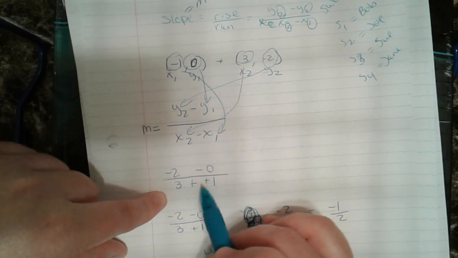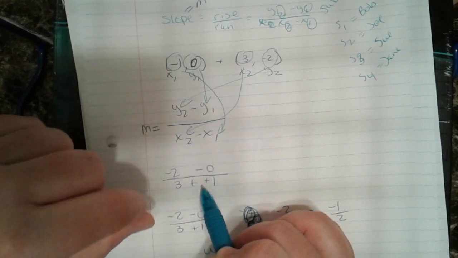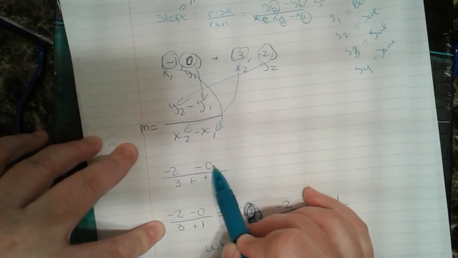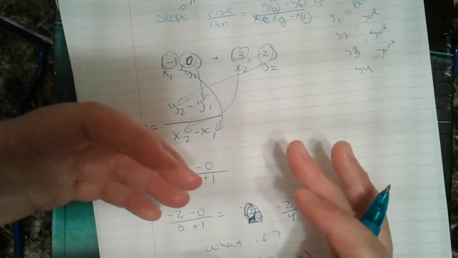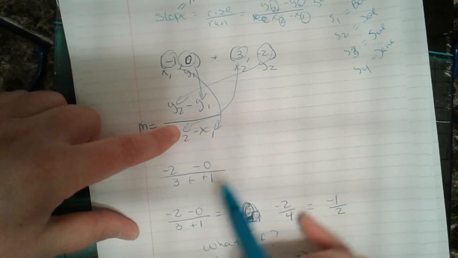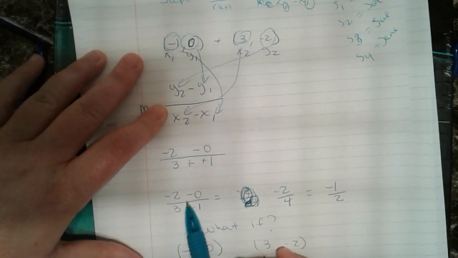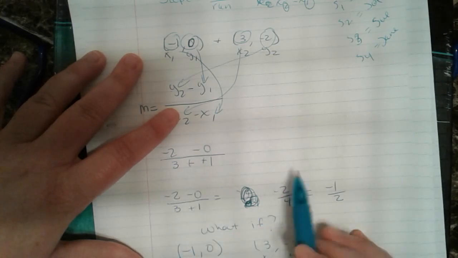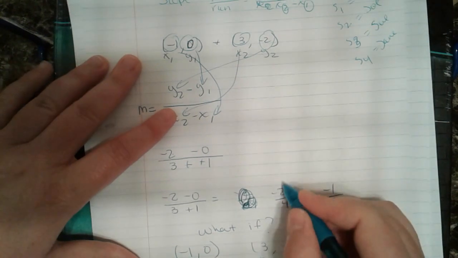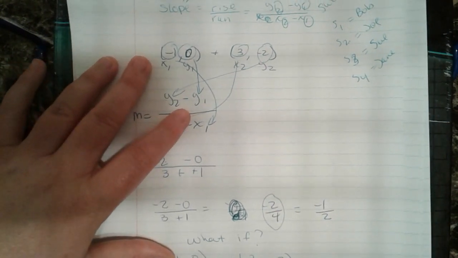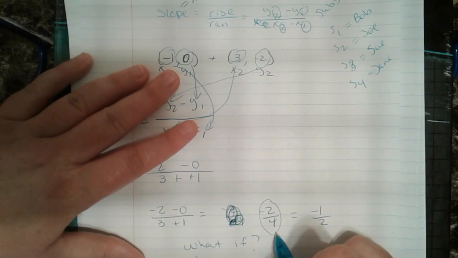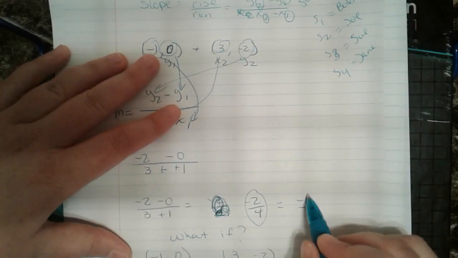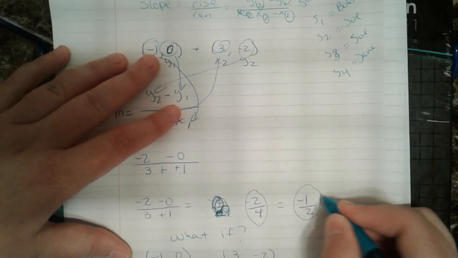A lot of kids will forget this step right here. All right, and that's where I see a lot of errors. And anything minus 0 is going to be itself, right? I mean, we don't really have such a thing as a -0. So it's going to be itself on this. So negative 2 minus 0 is negative 2. 3 plus 1 equals 4. Now, again, if you were to write this down as your guys' homework assignment, I would give you partial credit, because negative 2 over 4 is not in simplest form. The simplest form is negative 1 over 2. So this would be the better answer.